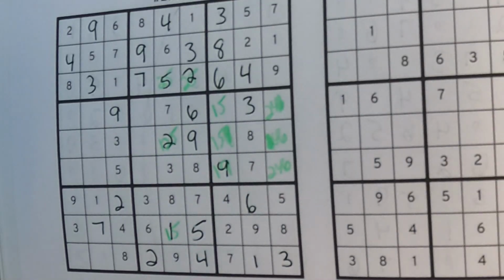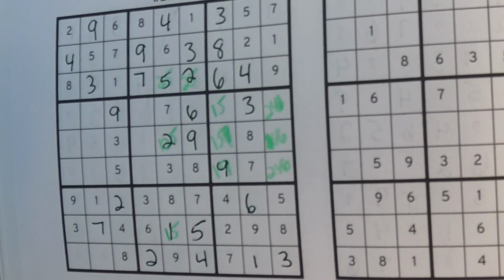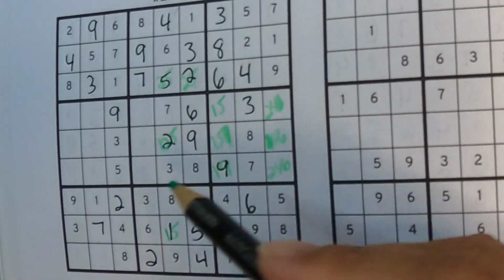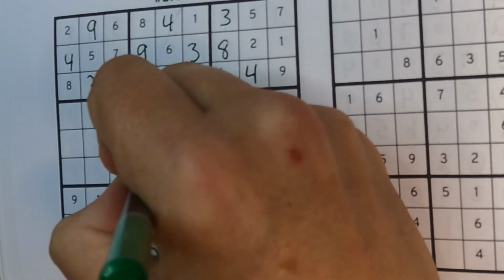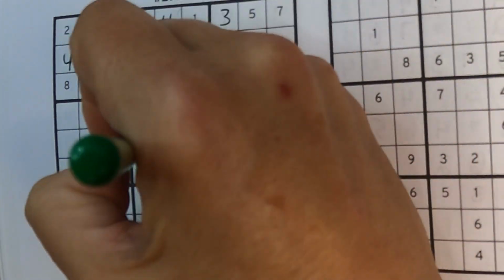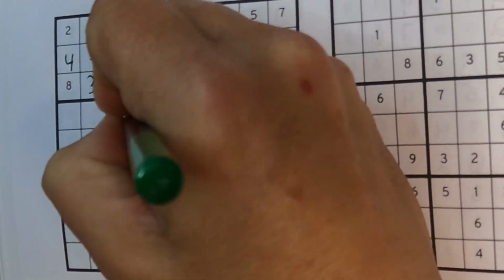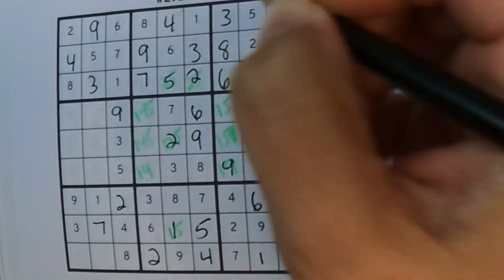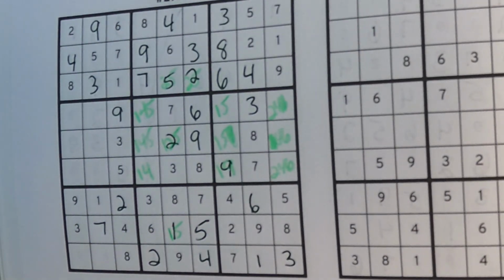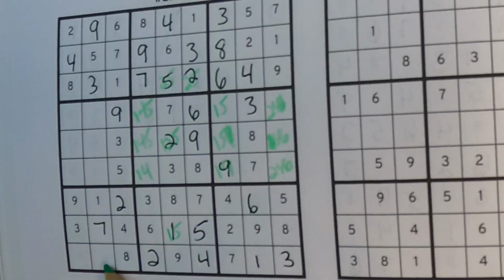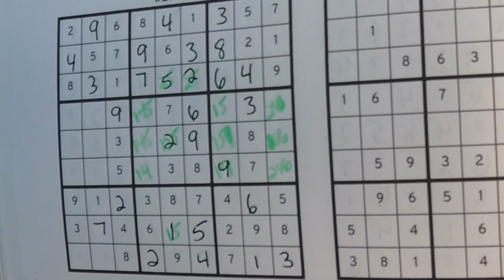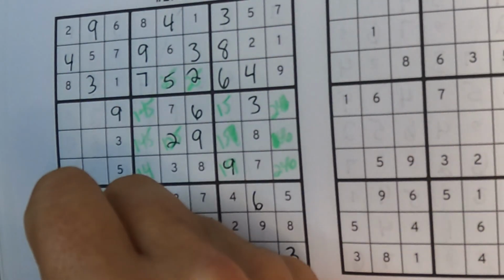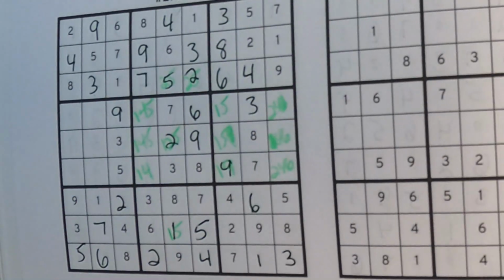For this box now, we're missing 1, 4, and 5. We've got a 5 here, so 1, 4, and no other help. So 1, 4, 5. For this box, we're missing 5 and 6. We've got a 5 here, so 6, 5.